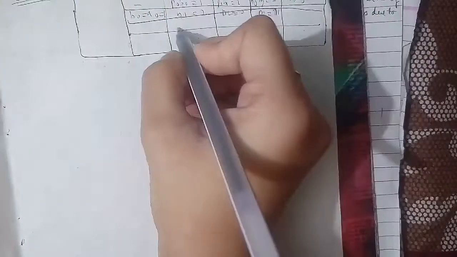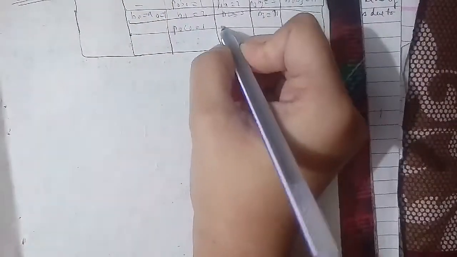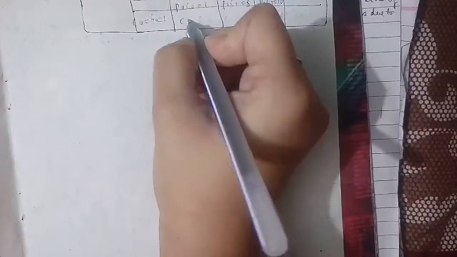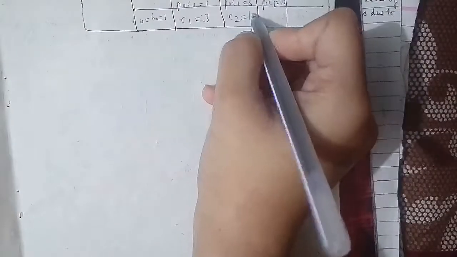For p0, C0 = 1, p0 C1 = 3, p0 C2 = 10. For the same, C0 = B0 = 1, C1 = 3 and C2 = 10. Now we'll go ahead for iteration 2.